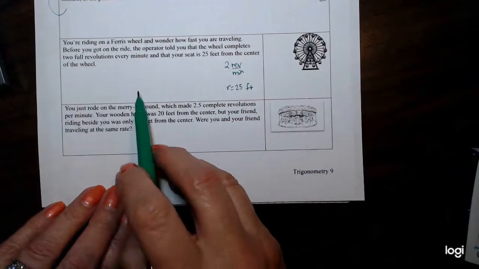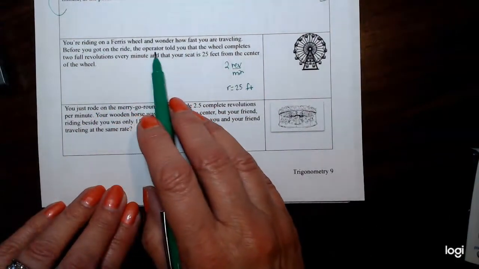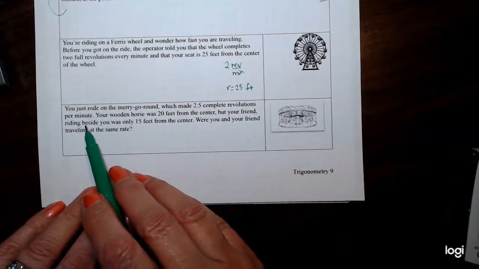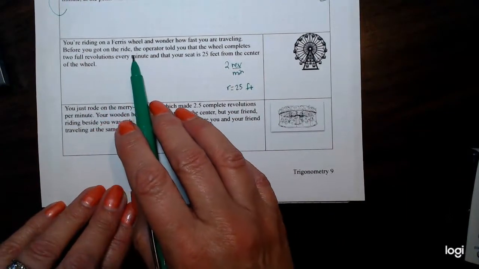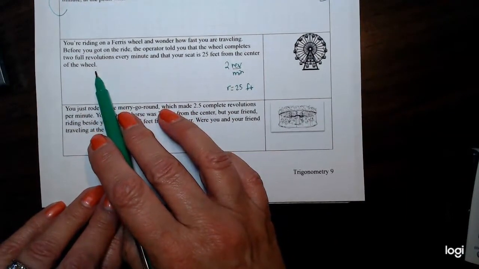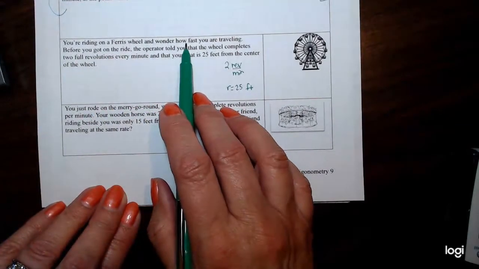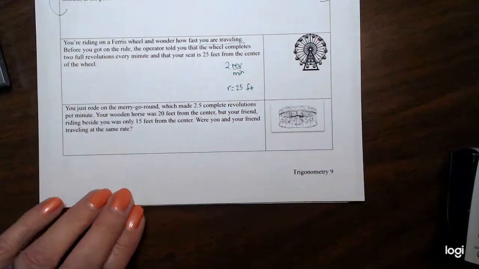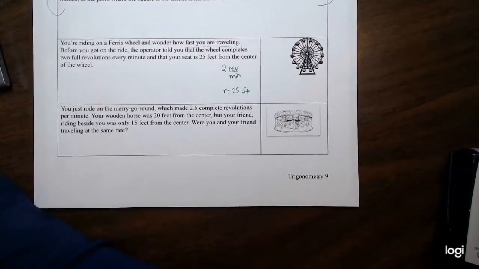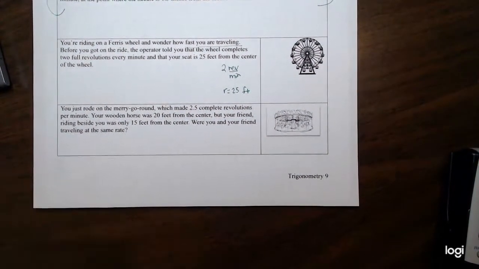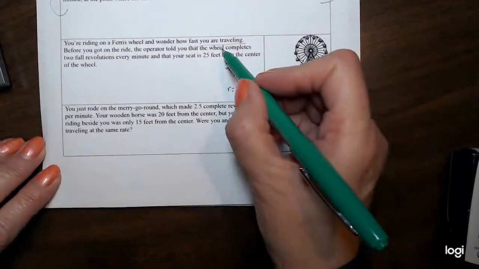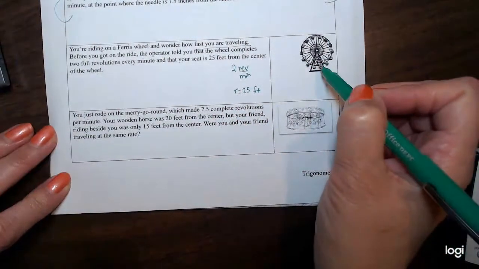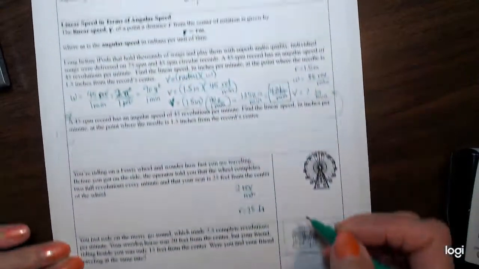And it wants me to, well, oh, you're wondering how fast are you traveling? Okay, so let's see what we need to find here. To find how fast I'm traveling around the Ferris wheel, that would be linear speed.